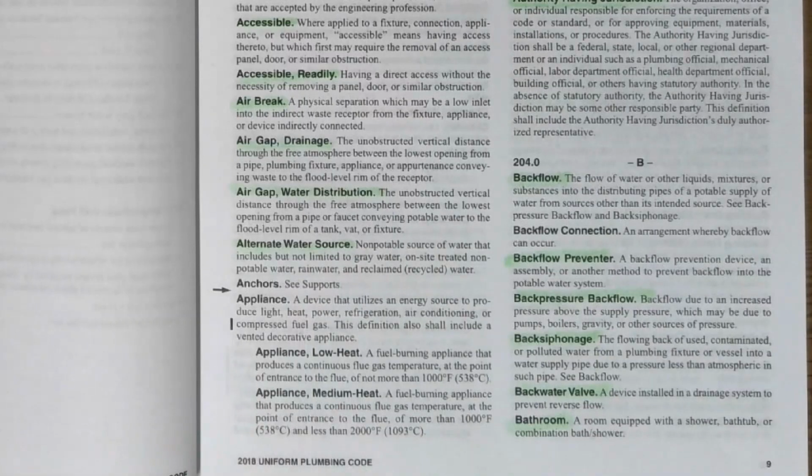A backwater valve. That is a device installed in a drainage system to prevent reverse flow. So let's say your house sits below a manhole, a sewage manhole. The sewer manhole isn't there just for access. Obviously, you do use it for access to get into the sewer systems, but it's also there to be a form of overflow. So let's say your house is situated below the manhole, and if there ever is a sewage backup, guess who's getting that sewage backup? You are, because you are below the manhole.